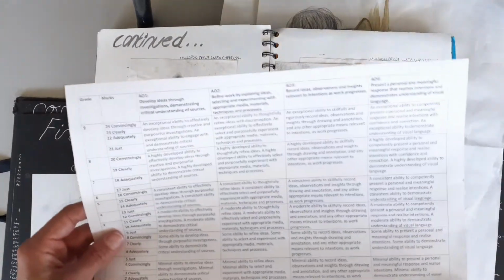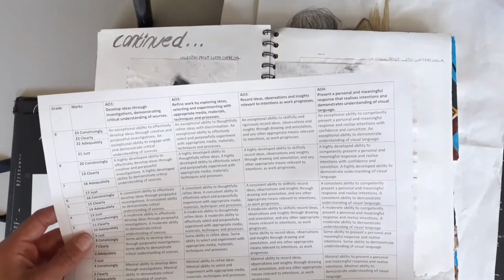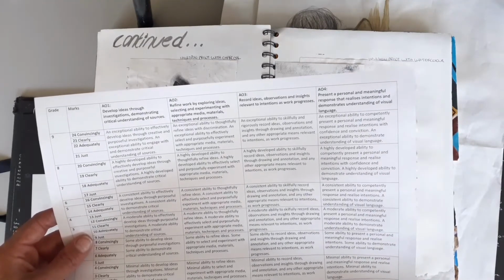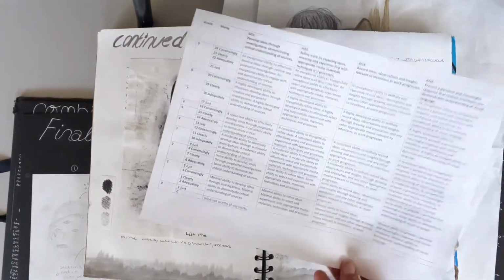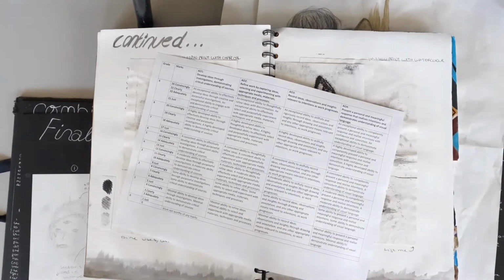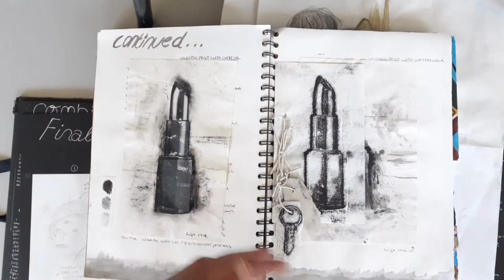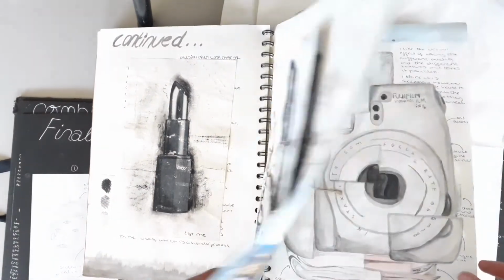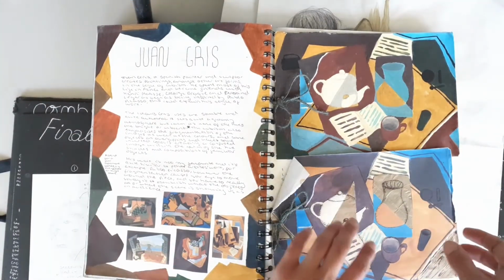So assessment objective 4: present a personal and meaningful response that realises intentions and demonstrates understanding of visual language. So again, with the idea of realising intentions, this does talk particularly about outcomes. So how do you bring those ideas together? Okay, we've got a lot of experimentation, particularly in this book, but how does that come to some sort of conclusion in the end?